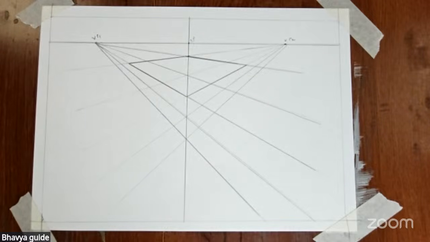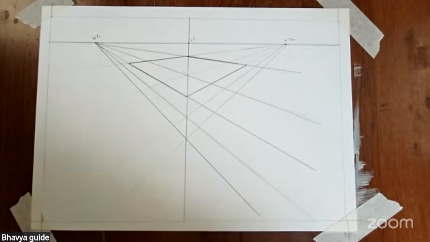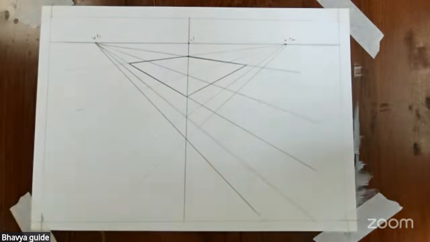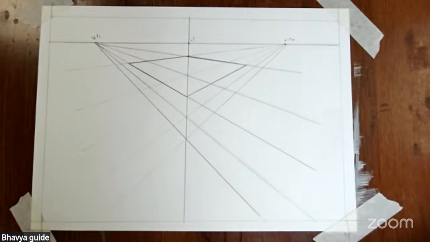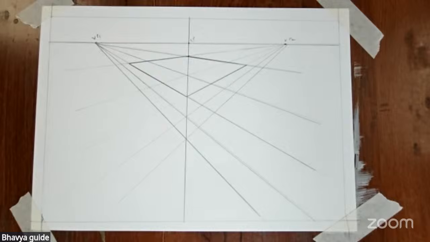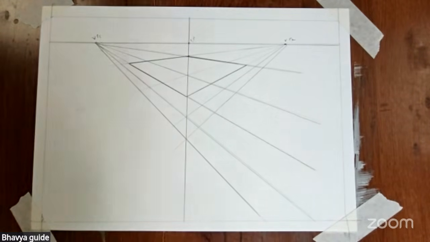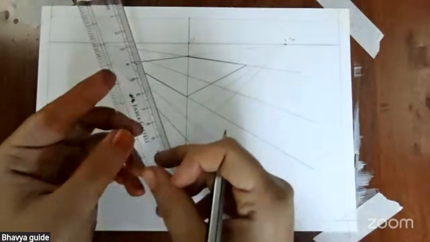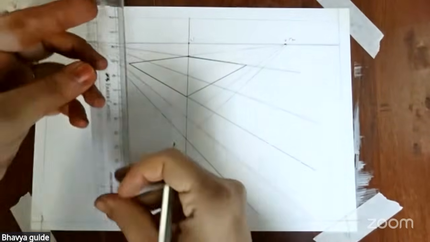Can we move to the next step? Okay. Now take a 15 centimeter scale. Okay.